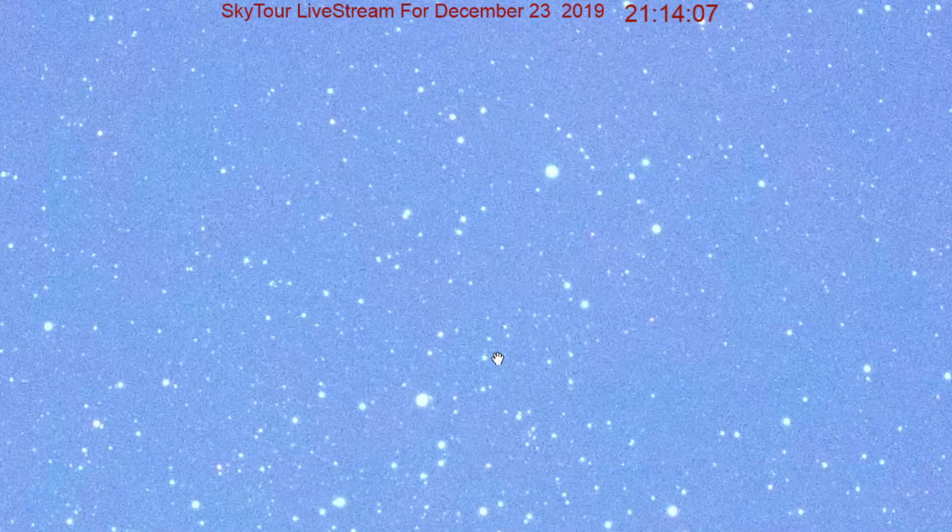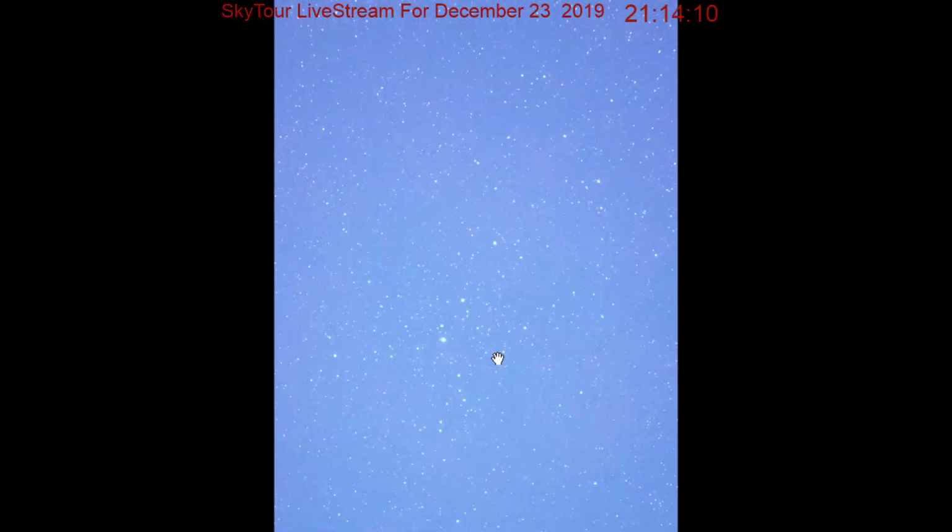The light color, by the way, of the background is due to the fact that I'm doing long exposures, and there's some LED lighting in the sky. The light pollution, and so that's what the blue is. But believe it or not, this is not bad for what it is, but that's why we're leaving and going to Arizona where we don't have that.